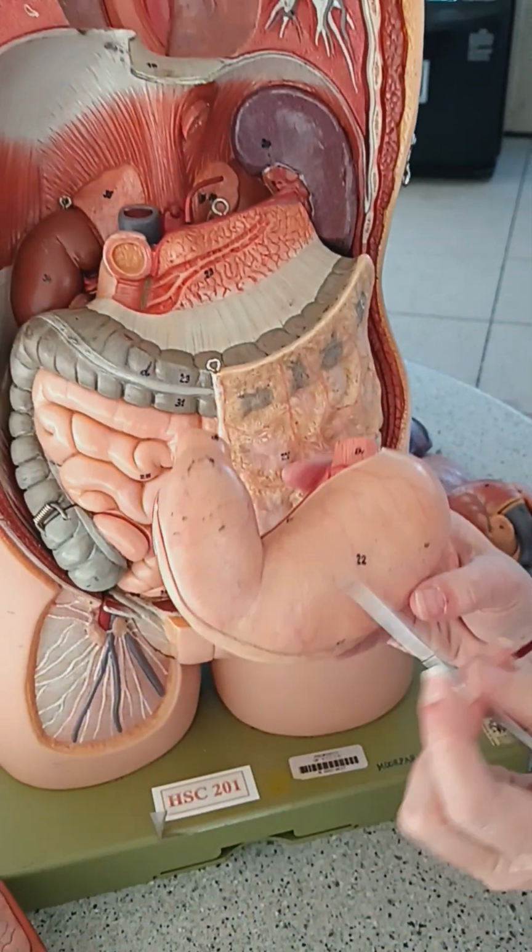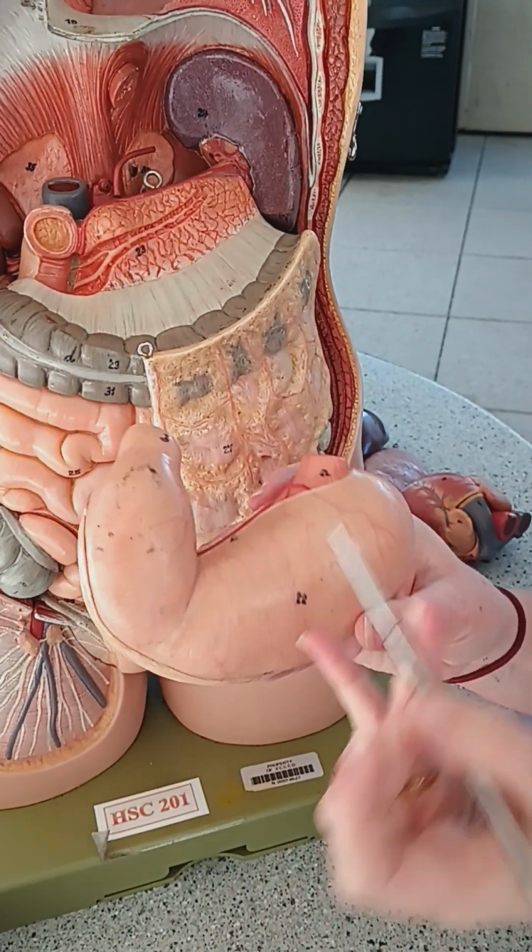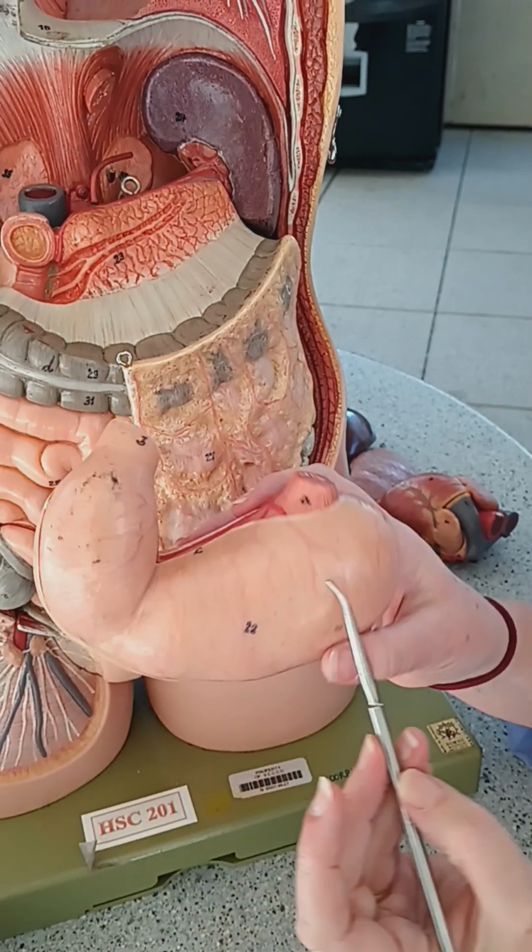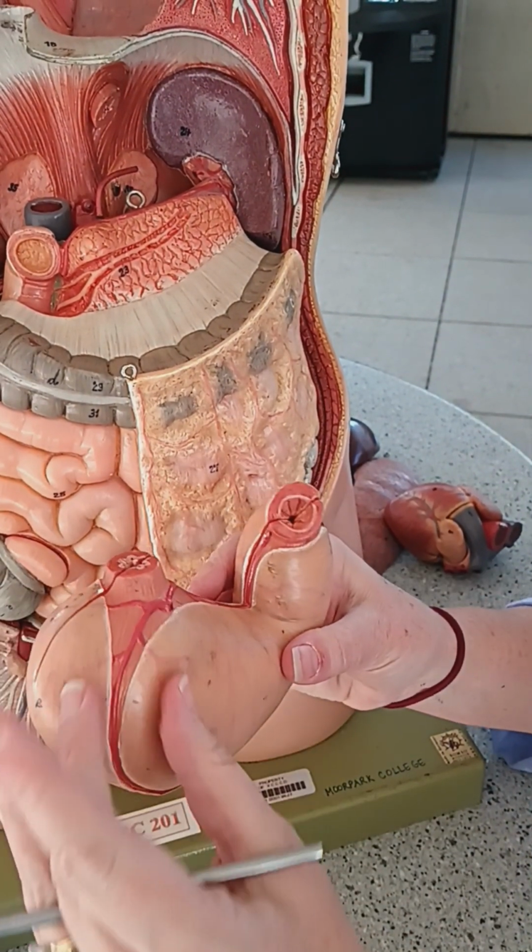If we come out here, we can see, again, our muscularis externa here, and our serosal layer is here. And so they're kind of showing you that serosa.